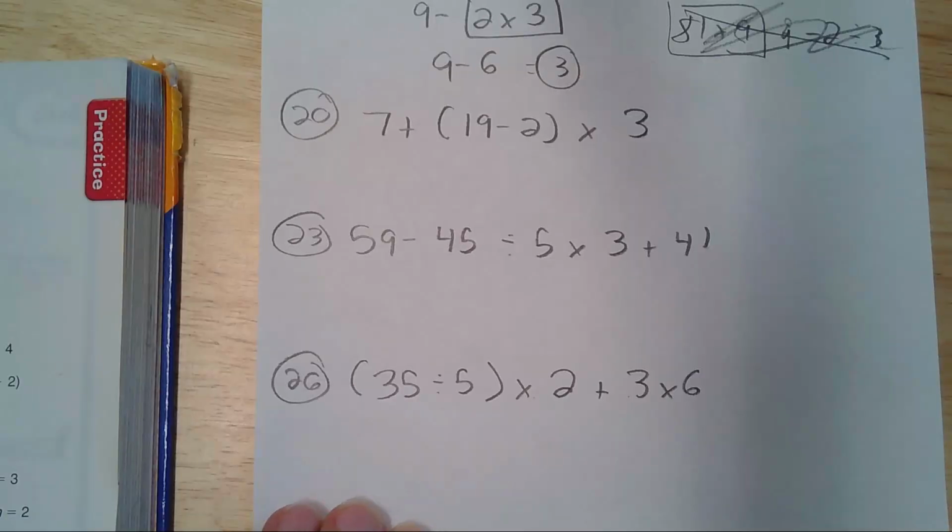And again, just take your time. You just need to ask yourself, what do I need to do first? And solve that problem first.